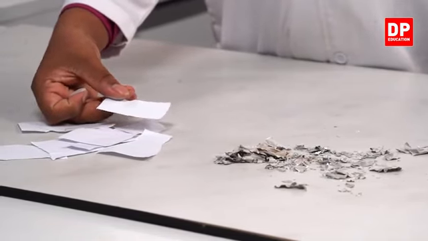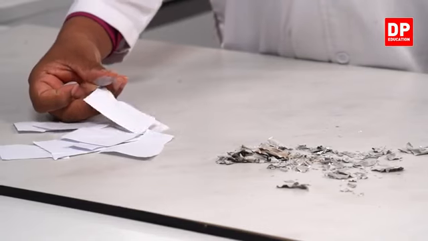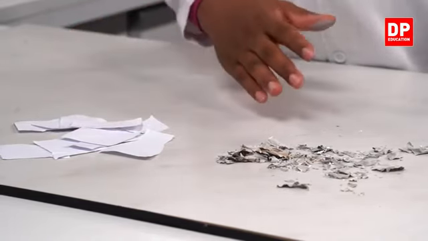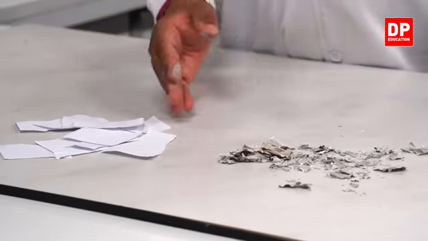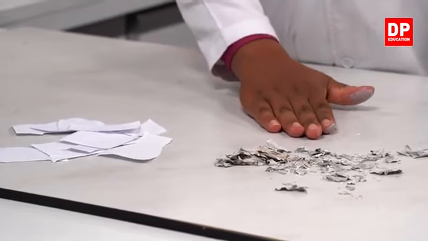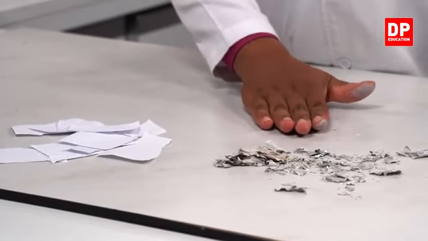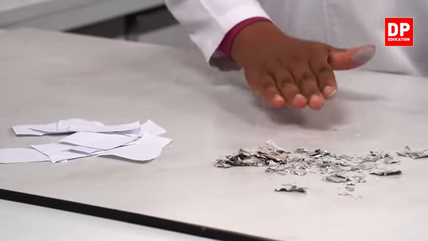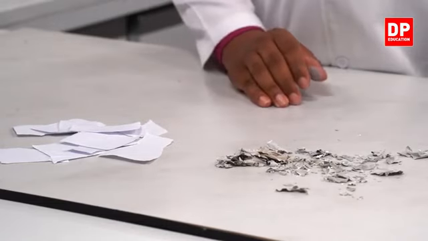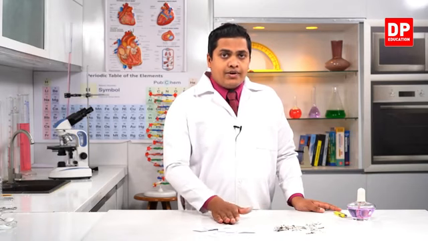Your answer would be no. By collecting these ashes, we can't create a piece of paper. It's because the composition or the materials contained in these ashes are not the same as the paper. All the materials contained inside the paper have changed now.